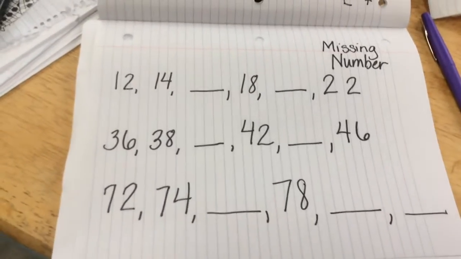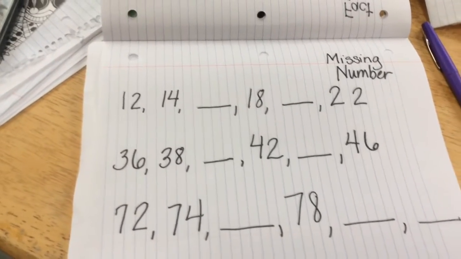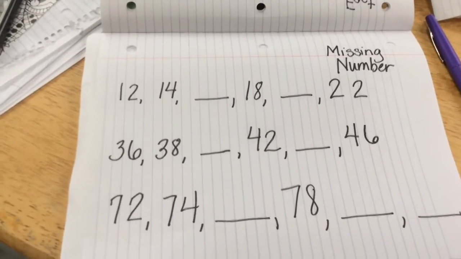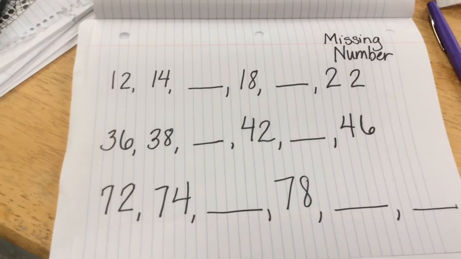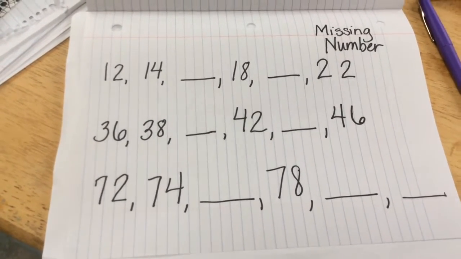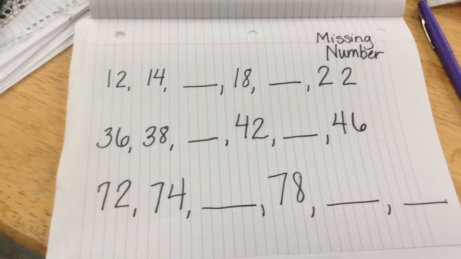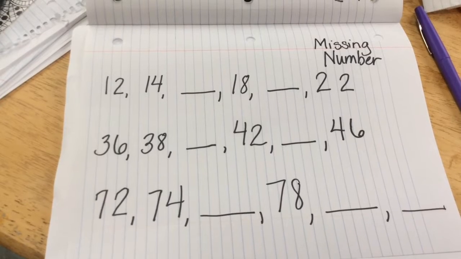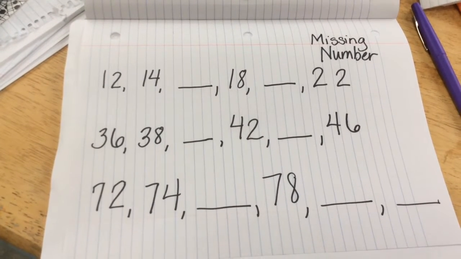Friends, our next review is missing numbers. Remember, when you count to 120 by ones, it's pretty easy to put in the missing number. Look carefully at the number patterns I put out today. 12, 14, I don't know what goes next, 18, another mystery, and 22.